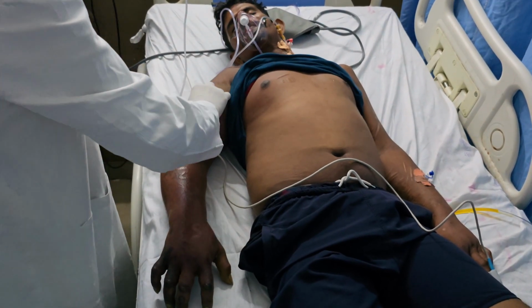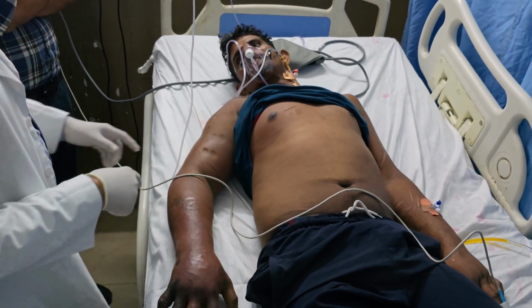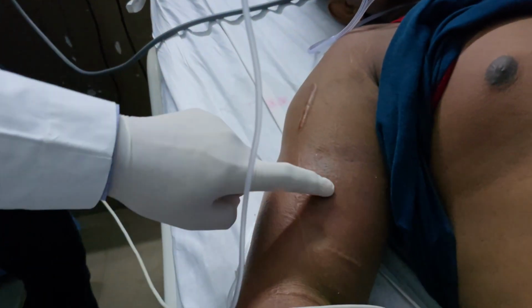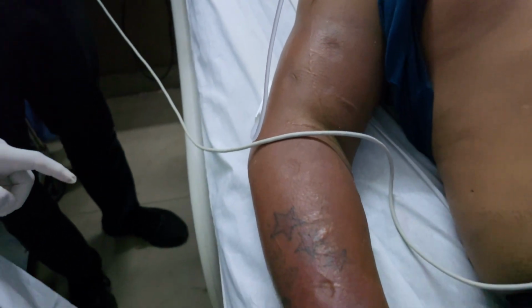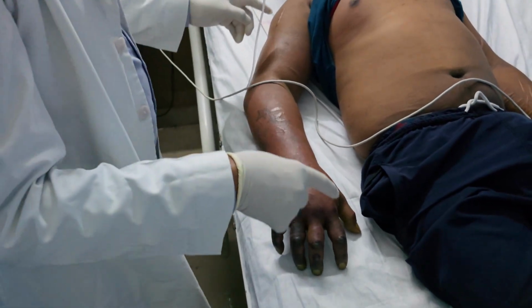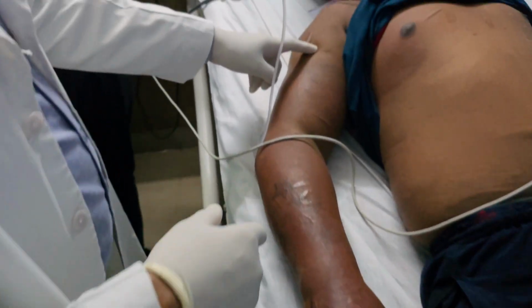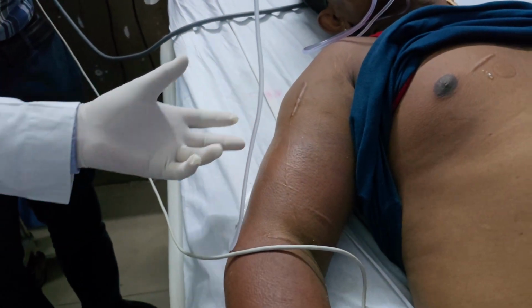Here also there is no tenderness. As you go down gradually, there is pitting edema. You can see there is pitting edema. So this pitting edema is present all over the hand, and it is starting from the fingers up to 2/3 of the upper arm on the right side.